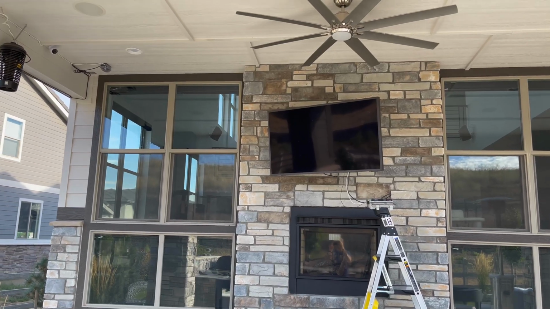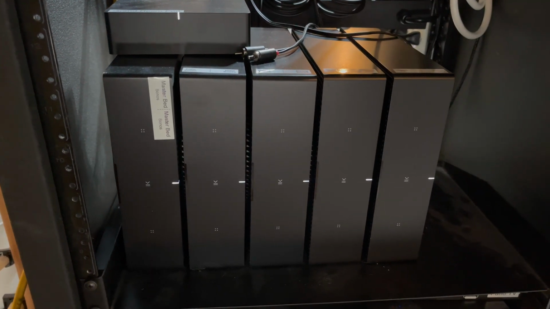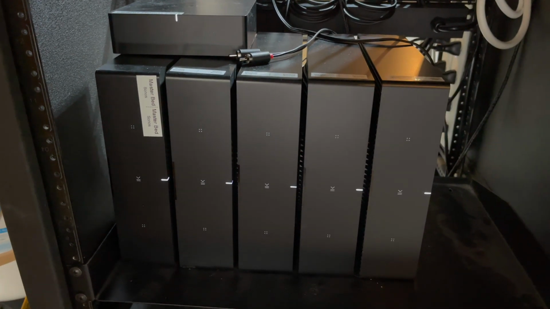Hey, so one of the questions I get is how do I get audio from a TV or video to a TV from somewhere else in the house or from a central location? So this TV outside actually has speakers above me, and they are powered by a Sonos amp down in the basement. But this TV doesn't have an HDMI cable that runs down there. We only have Ethernet between this TV and the basement.